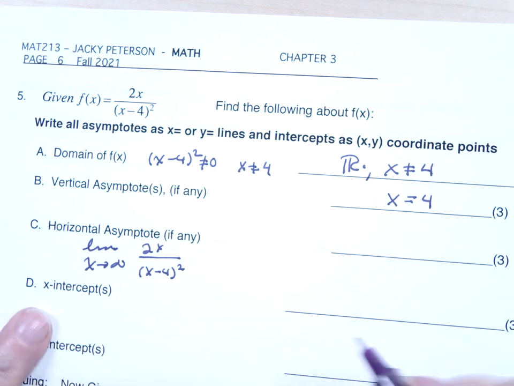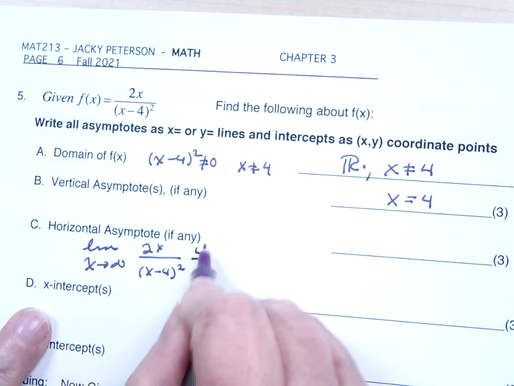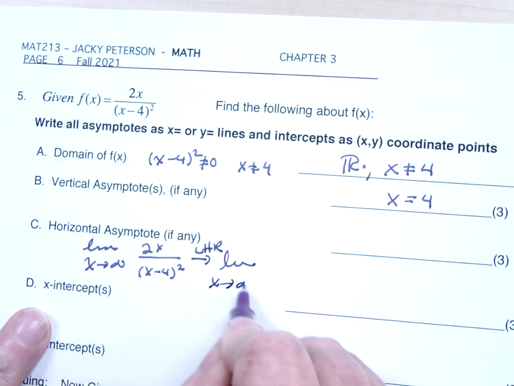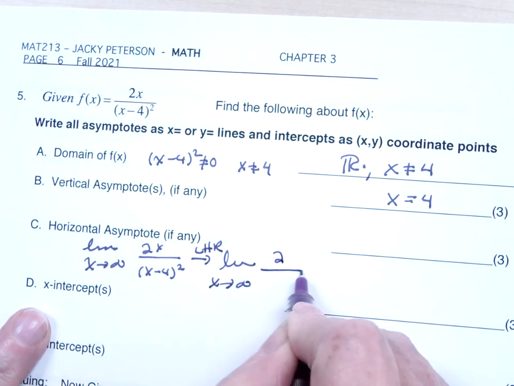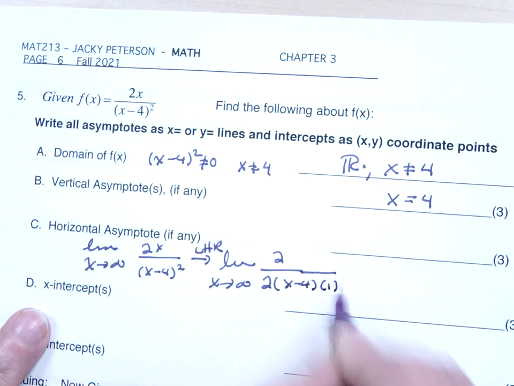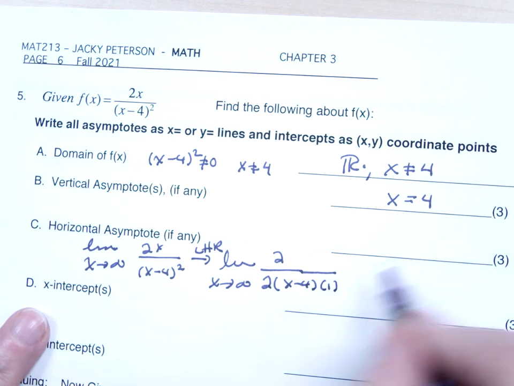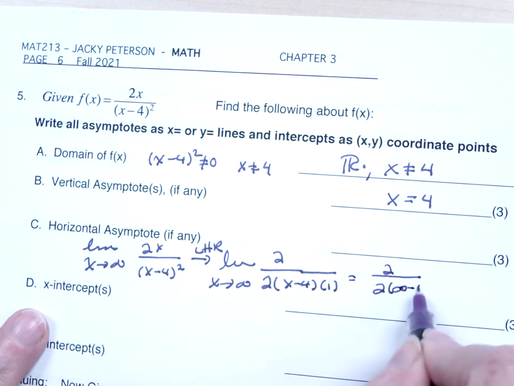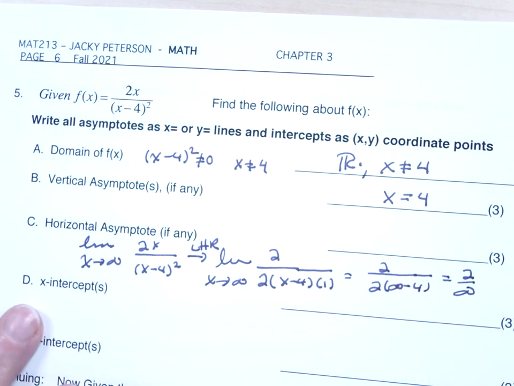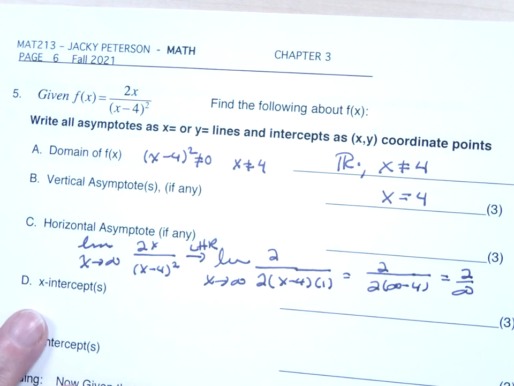So you could use L'Hopital's rule on it. So this becomes the limit as x goes to infinity of 2 over 2 times the blob times the derivative of the blob. Well, then that just is 2 over 2 times infinity minus 4, which is just 2 over infinity, and 2 over infinity is 0.